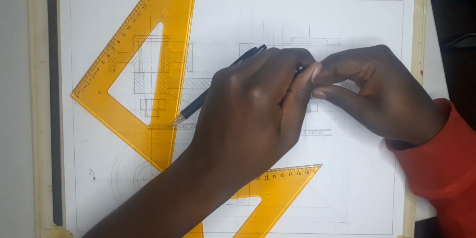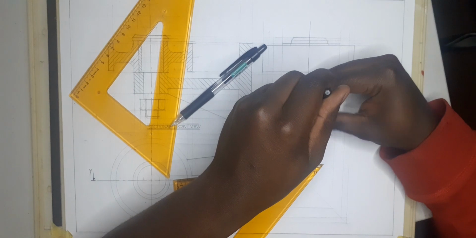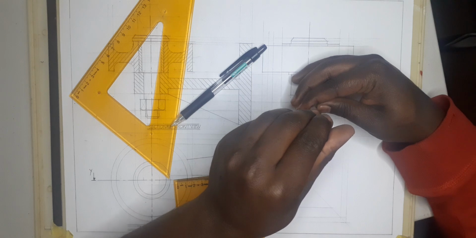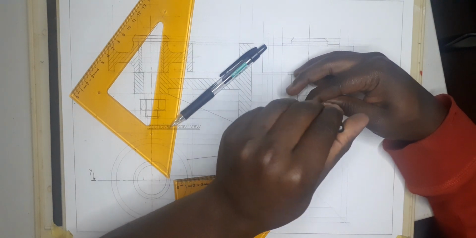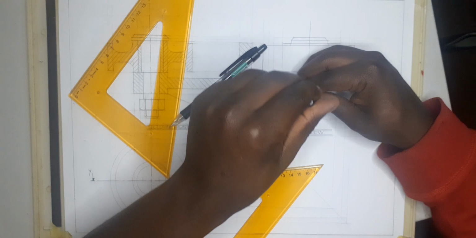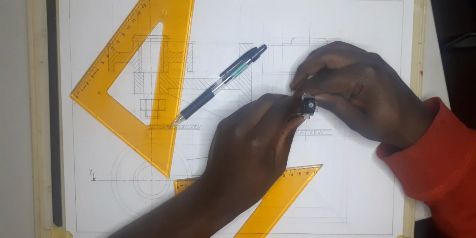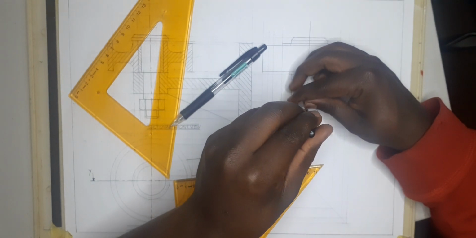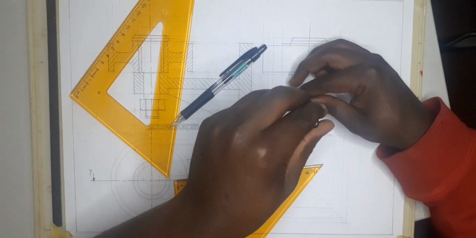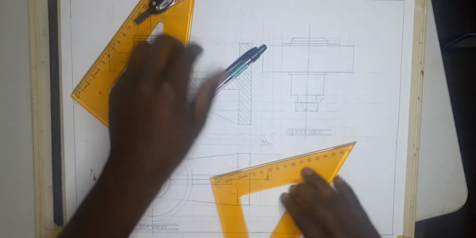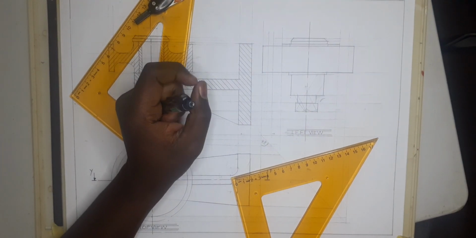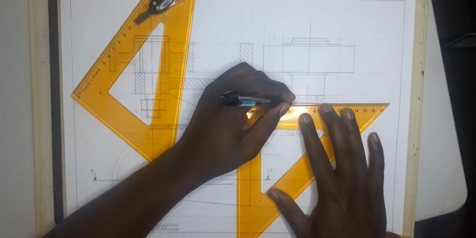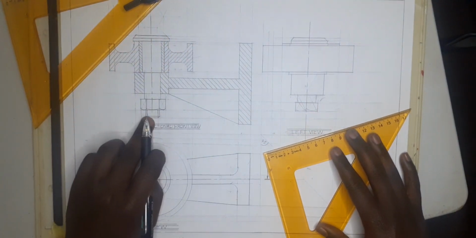And then you come and take a compass and draw a curve like that. Now it's complete. This is the left view of your nut. What's left now is to draw this one.